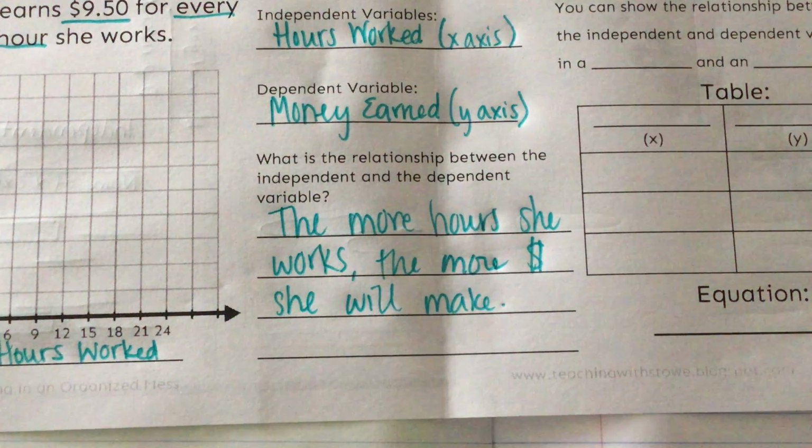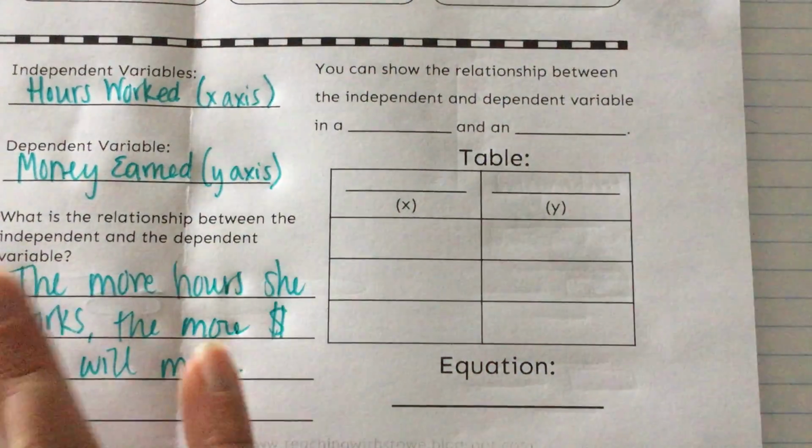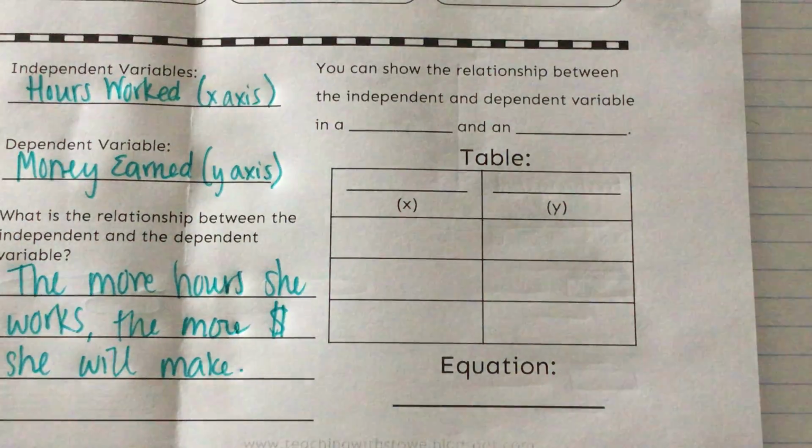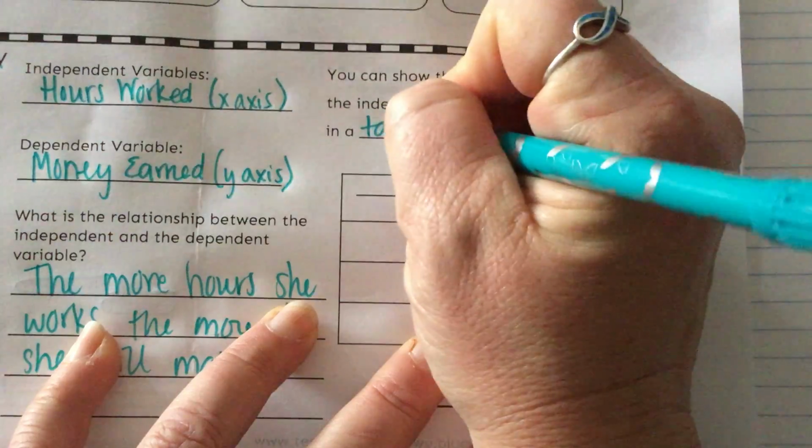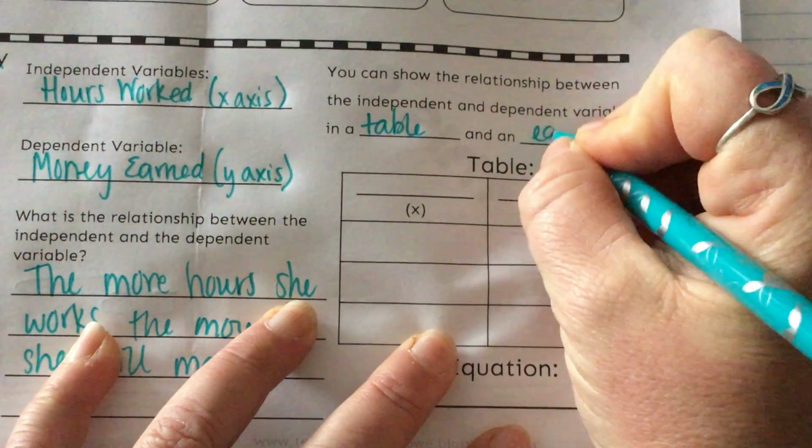So how do we feel on the first two parts, the graph and kind of determining what the relationship is? Feel okay? All right, let's slide over to the table. So it says you can show the relationship between the independent and dependent variable in a table and an equation.